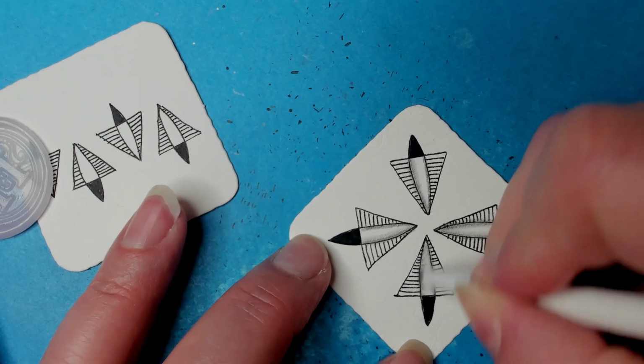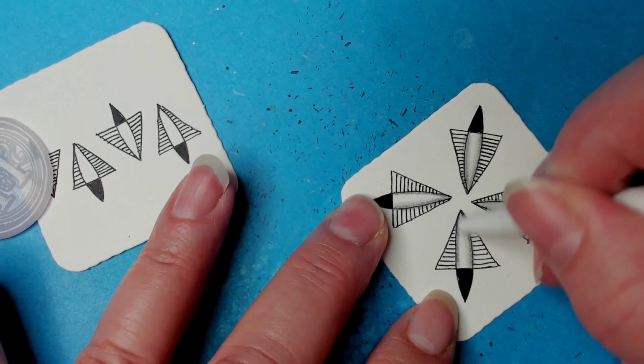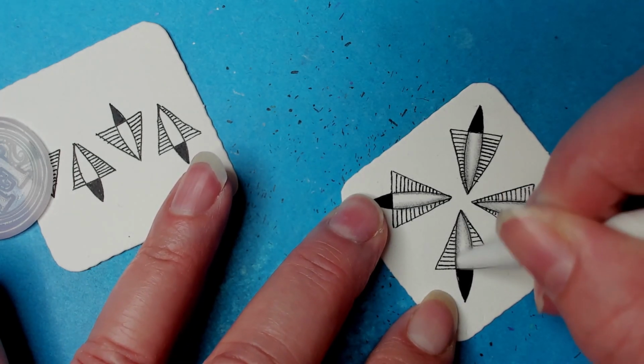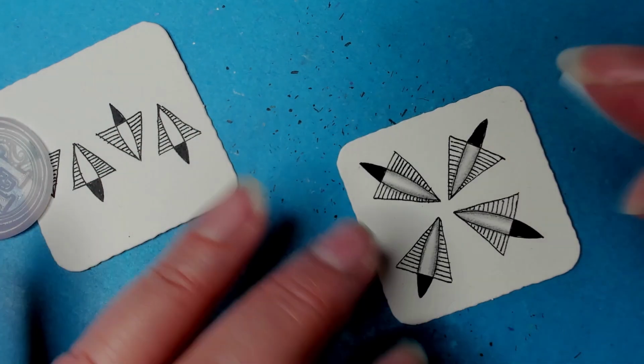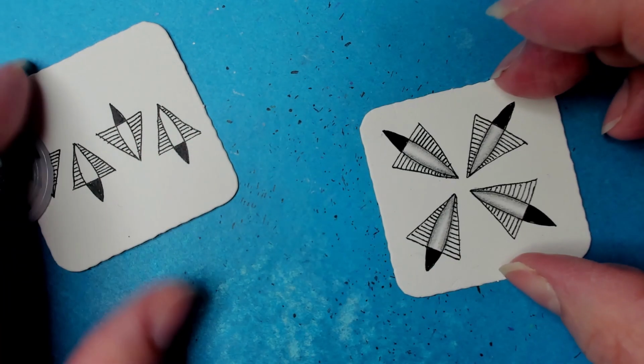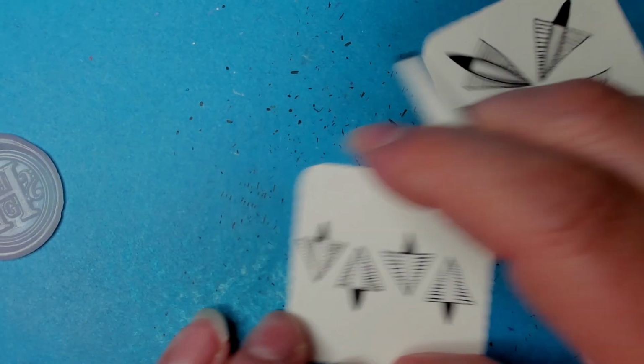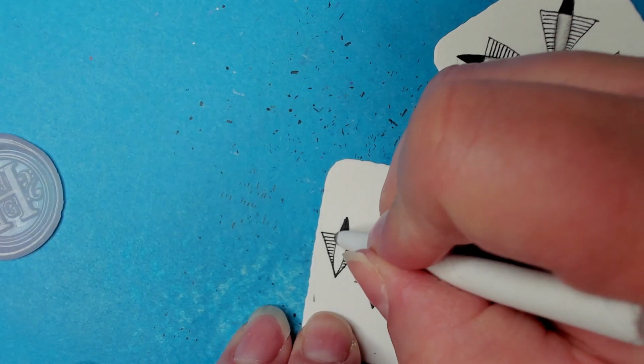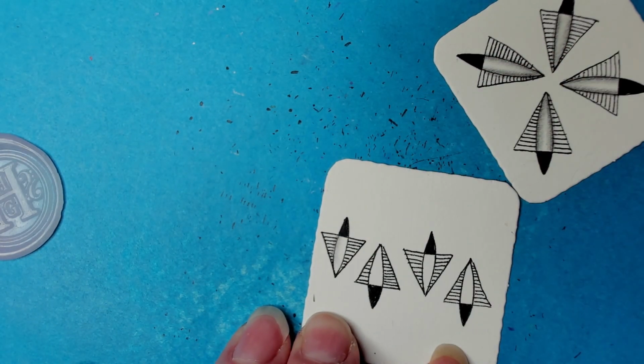And I think I'll do that for the littler one. But just being very careful to create the gradient, but not fill it in all the way. That's my goal. You could fill it in all the way if you want to. All right, let's see what's left on this tortillon. Not enough.